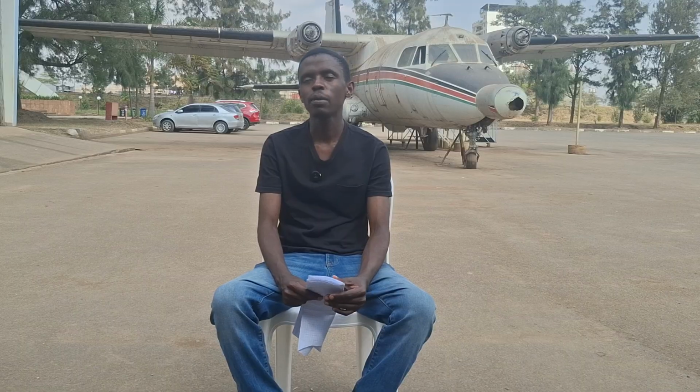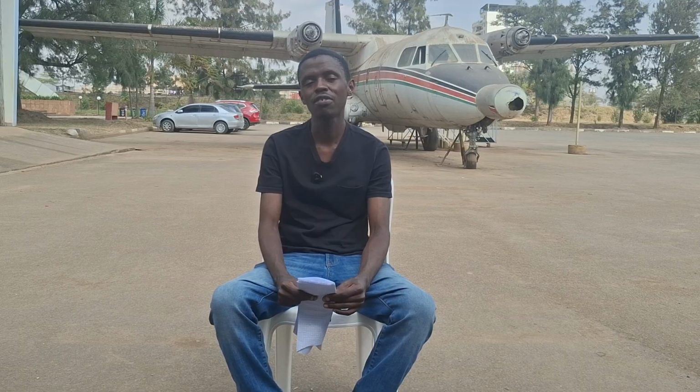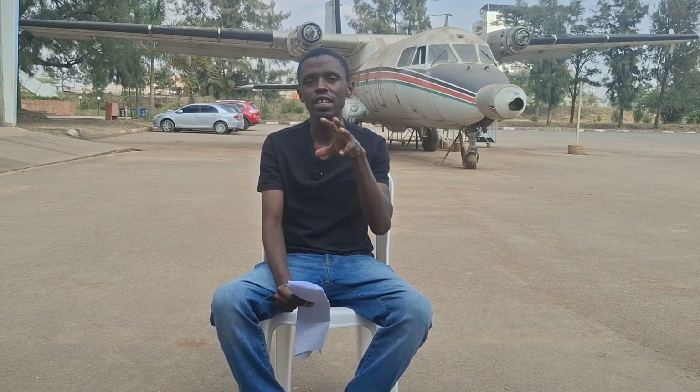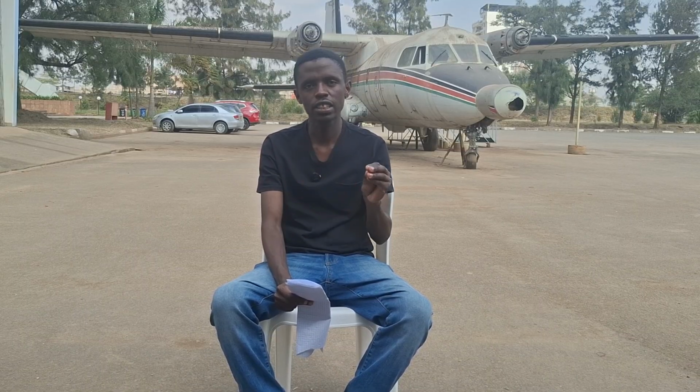Now, I'm imagining a scenario where we have 10 or even 20 autonomous aircraft flying in a particular direction to deliver certain kinds of goods. In this kind of scenario, you need an architecture or an infrastructure for how these autonomous aircraft can communicate with each other.